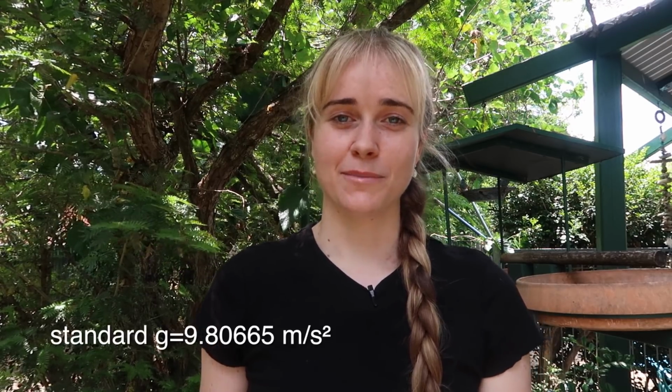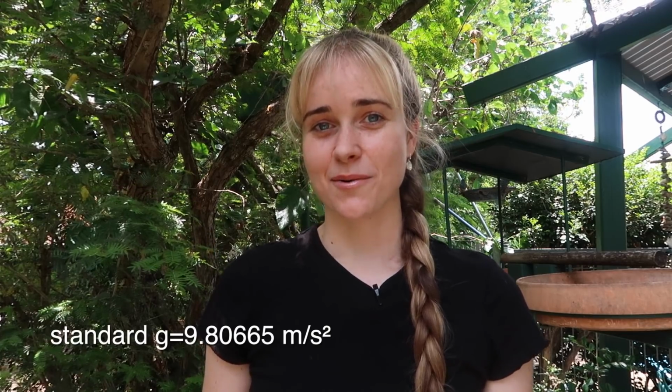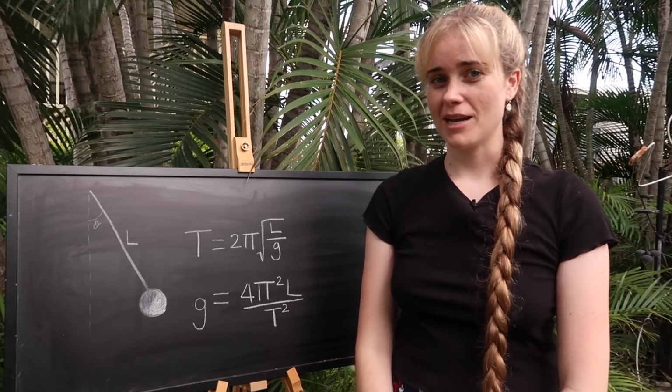Now, the value of g will vary a little bit depending on where you are, mostly to do with altitude, and the value of 9.8 is an average, and it has actually been measured quite precisely. But today we're going to throw precision out the window and attempt to measure g using human hair. First, let's talk about pendulums.